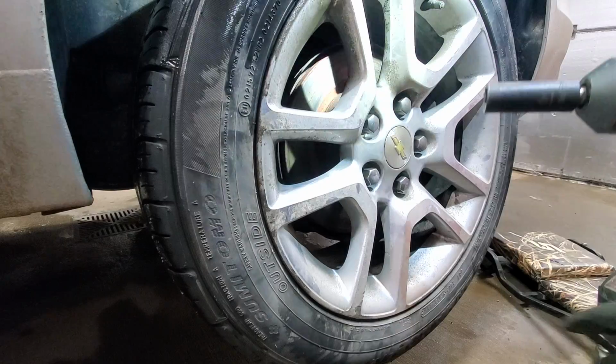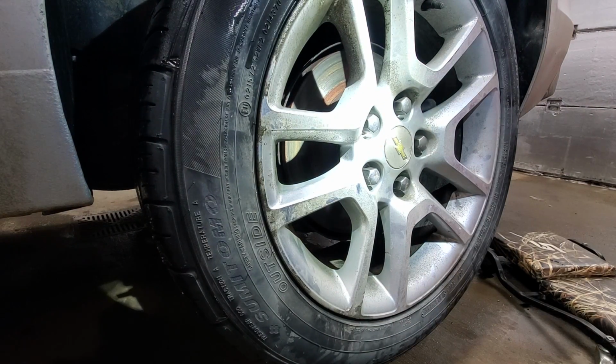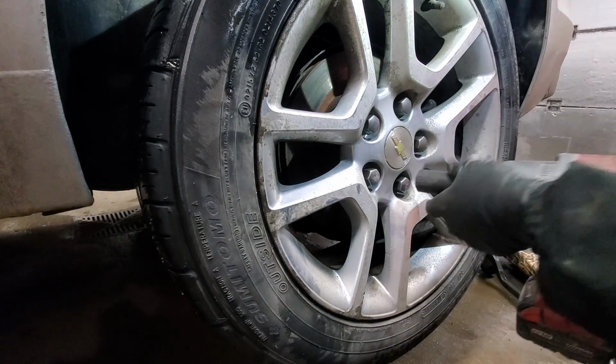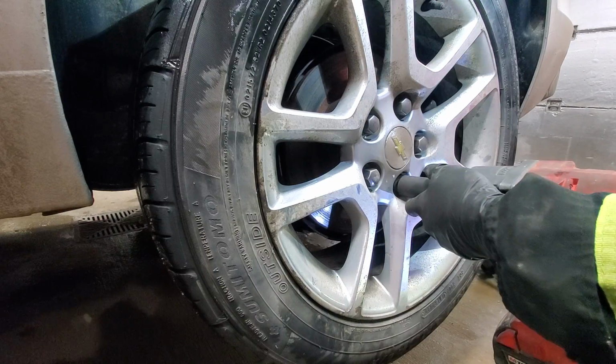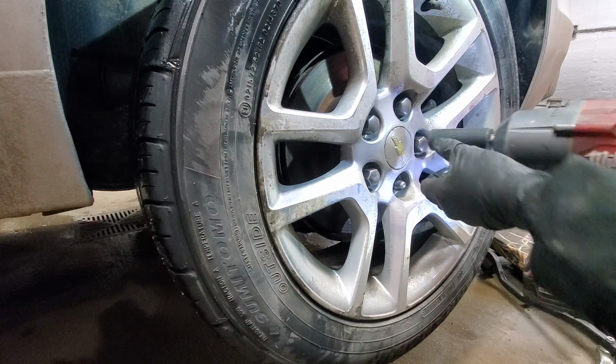Right, as the first step, we'll remove the wheel. That's a 22 mil socket. I'm using a 1/2 inch impact.